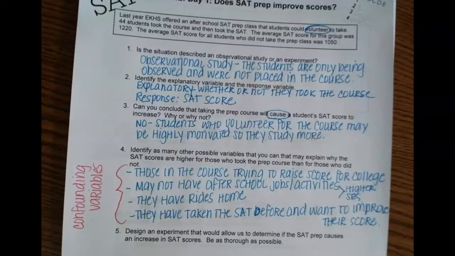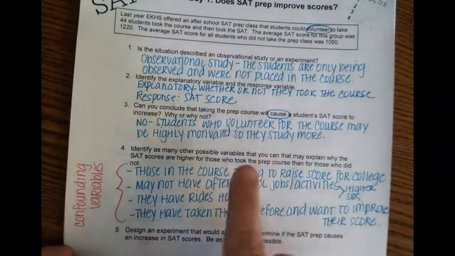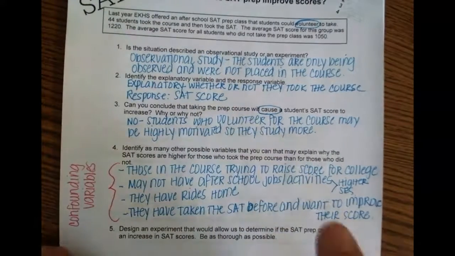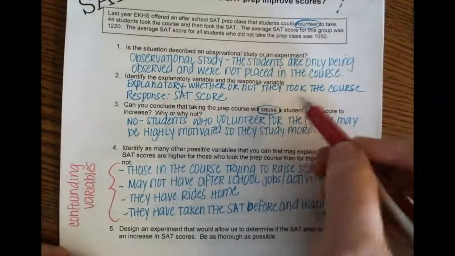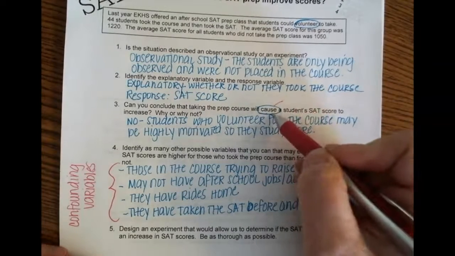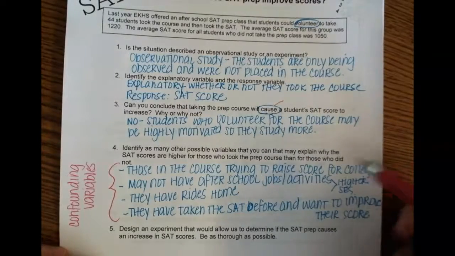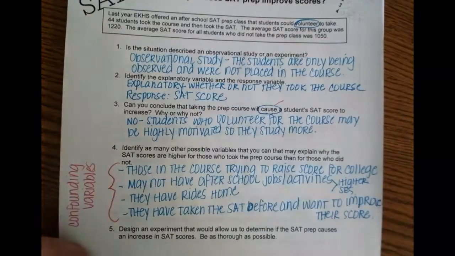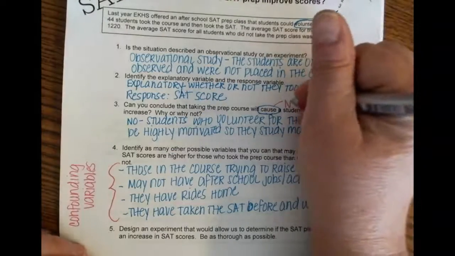Okay. Another thing, this is an observational study. They only observed the students and recorded what happened. If you want to say that the SAT prep course caused the scores to go higher, you would need an experiment.